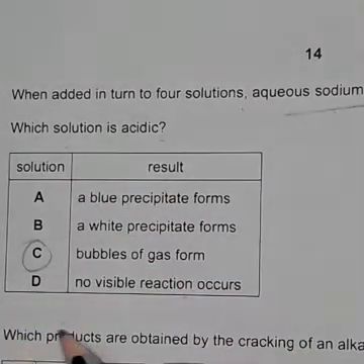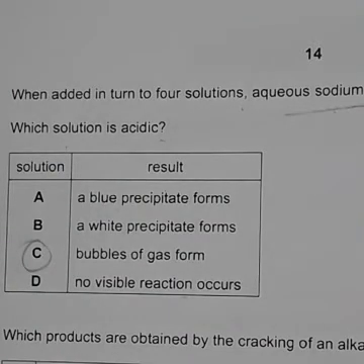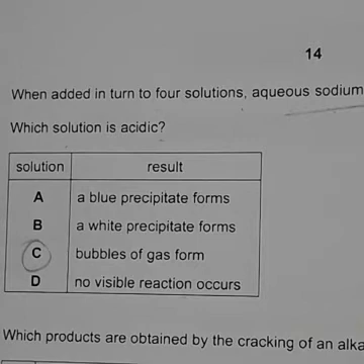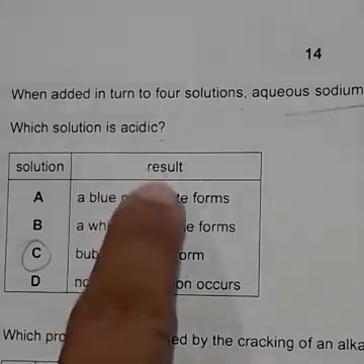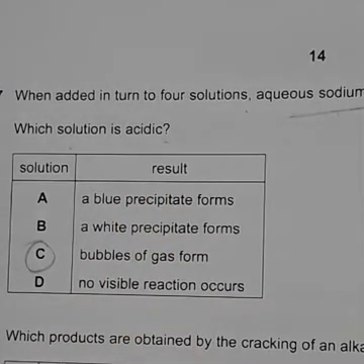So which result shows that one of them is acidic? Sodium carbonate is added to the 4 different solutions separately, and one of these solutions is acidic. Which observation shows the acidic solution?